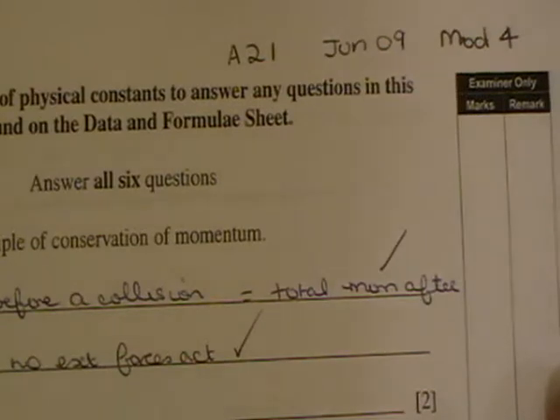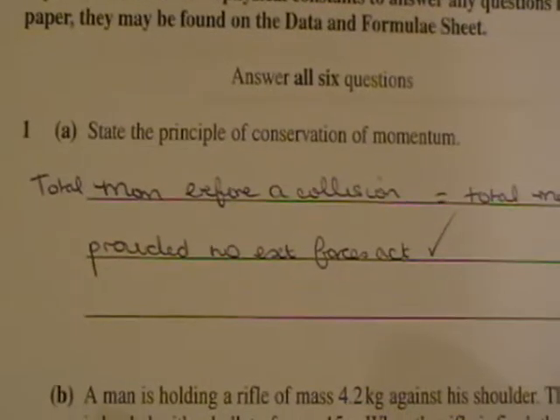This is A2 1 June 2009 for Module 4. This is question 1. State the principle of conservation of momentum.